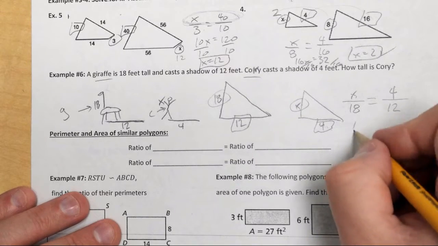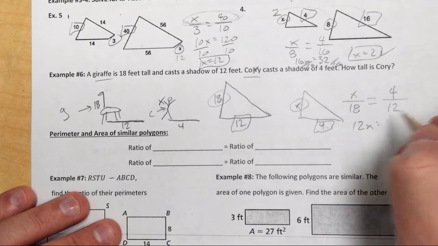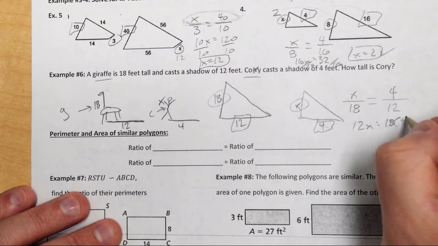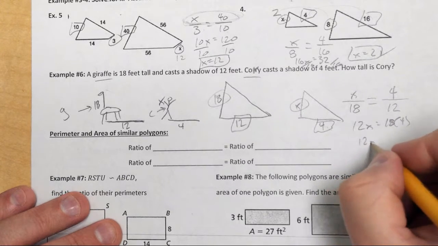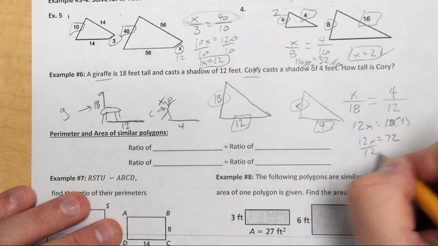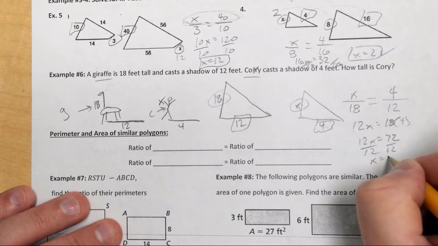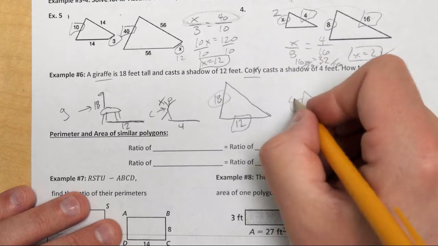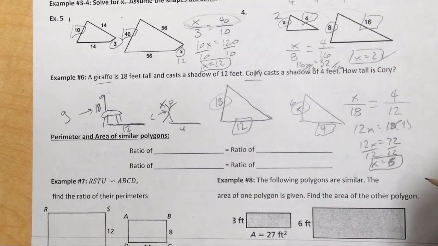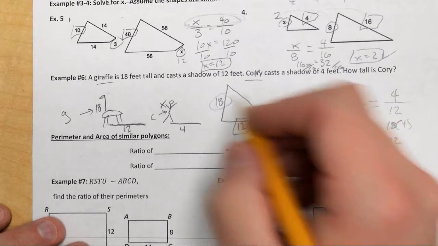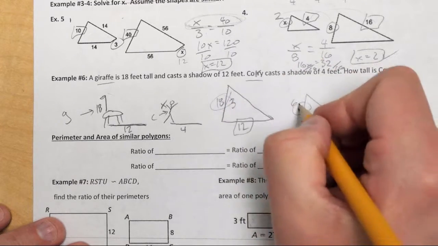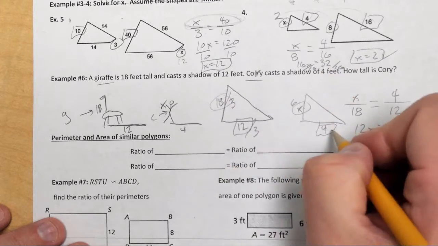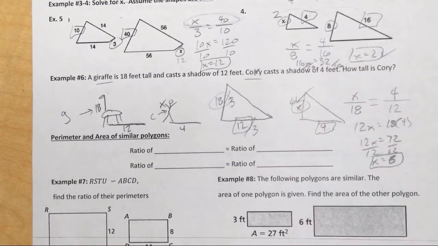So when I cross multiply, I get 12x equals 18 times 4. And 18 times 4 is 72. And when I divide both by 12, x is 6. Yeah, 6. So we have 6 here. And again, a real quick way of checking this out is let's find a real quick way of relating these two. If I take 18 and divide by 3, I get 6. 12 divided by 3, I get 4, so I know 6 has to be correct.